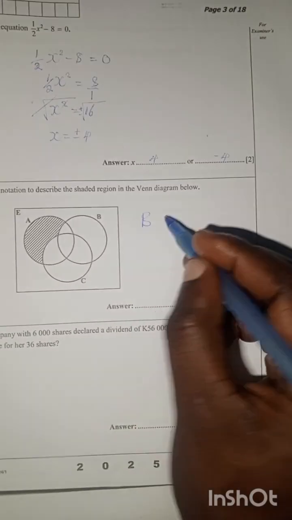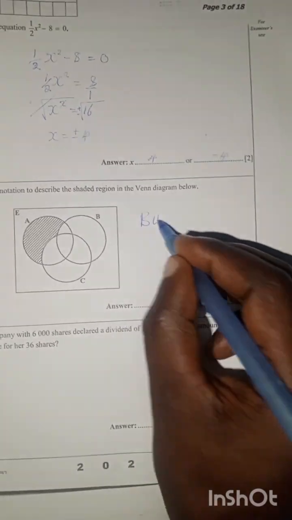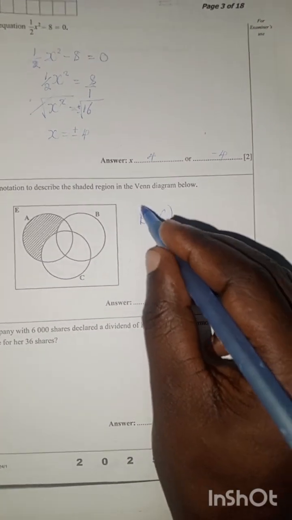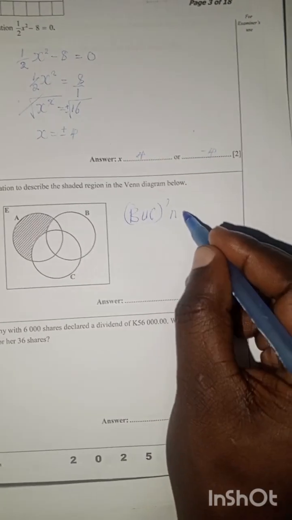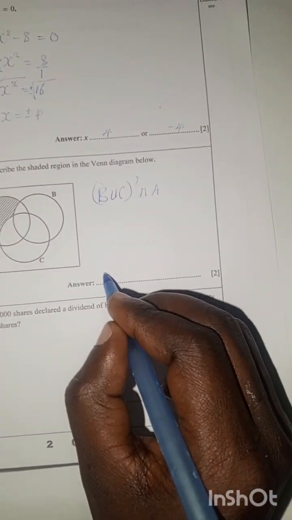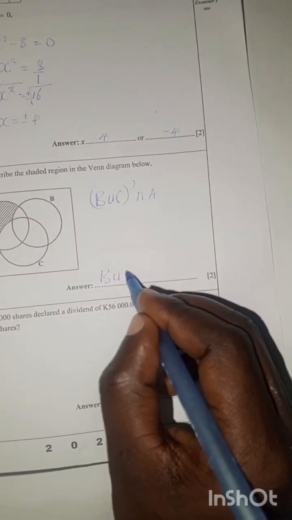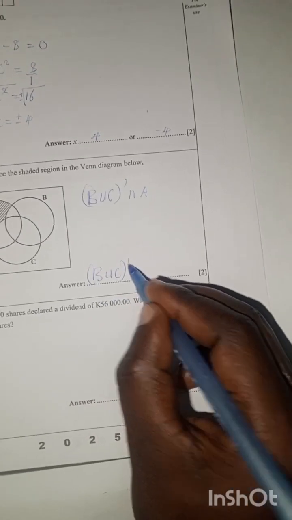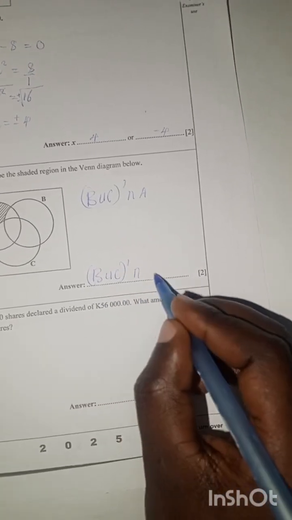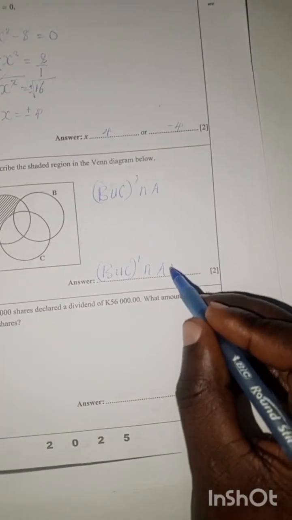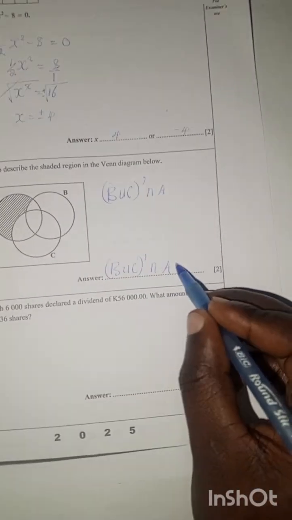So that's B union C, complement, and that's intersection A. I can write it here: B union C, complement, intersection A. That's it. Please don't take it as a complement.